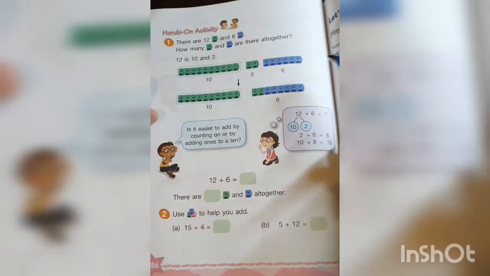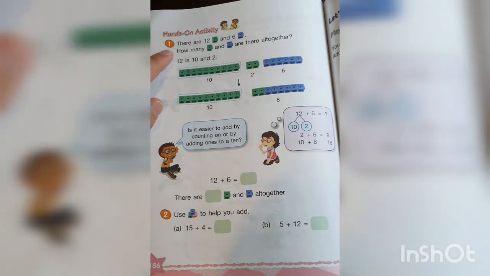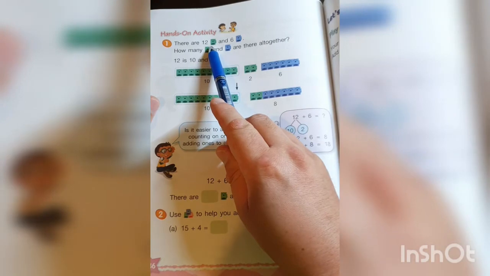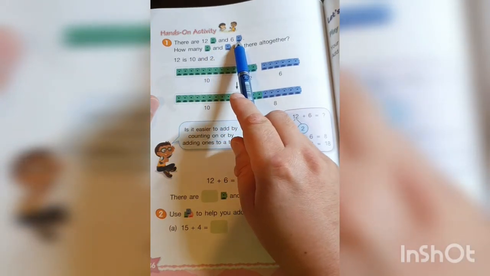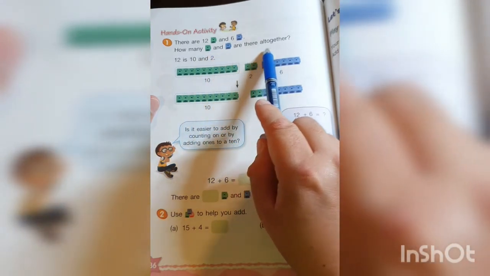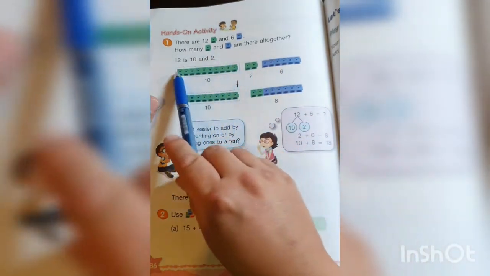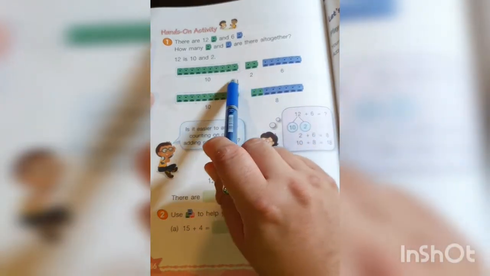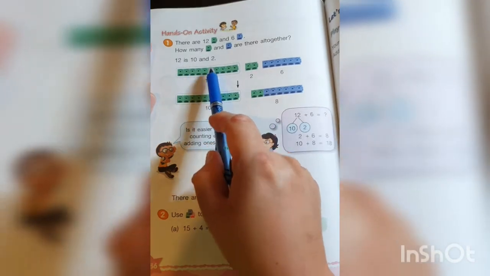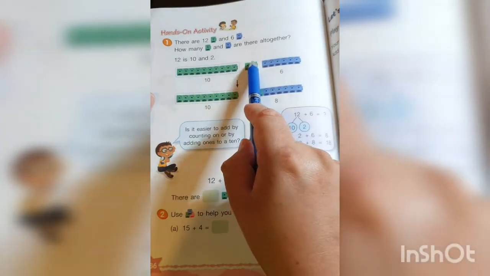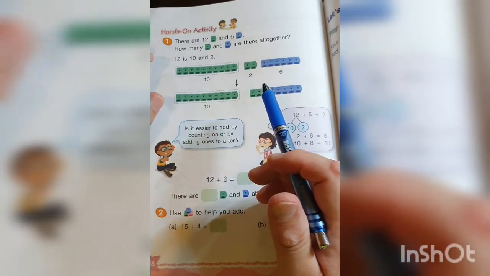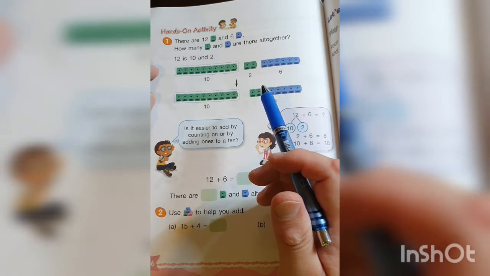So let's explain this example. Number 1, there are 12 green blocks or cubes and 6 blue cubes. How many green and blue cubes are there all together? So as I showed you on the board before, this is the same thing. Here we have 12 is 10 and 2. Here we have a block of 10 and then we have a block of 2. So they make it like this to make it easier to do the math in your head.